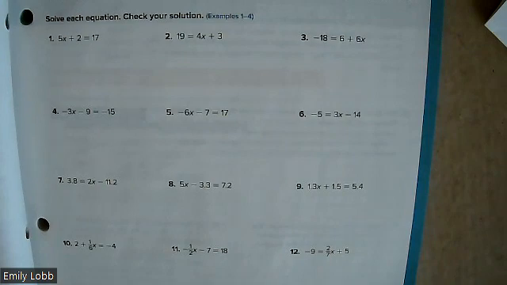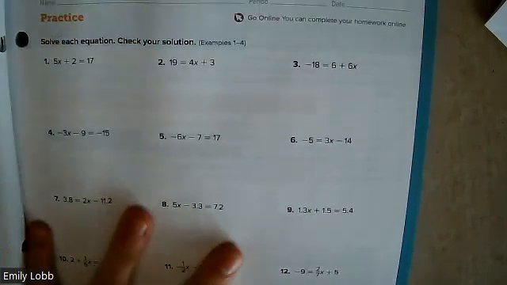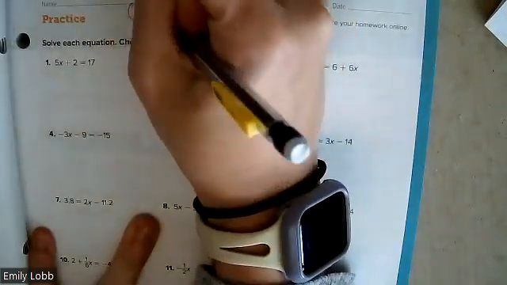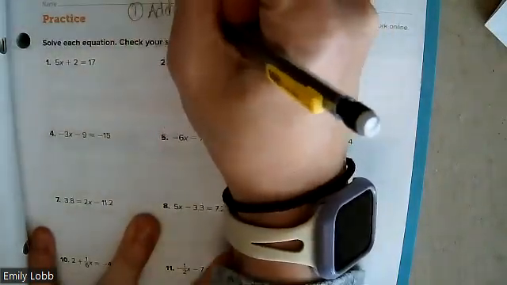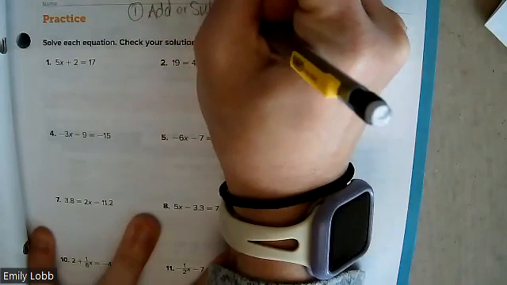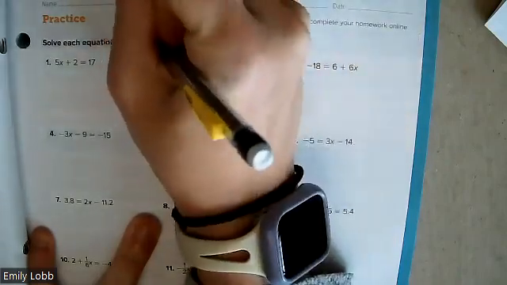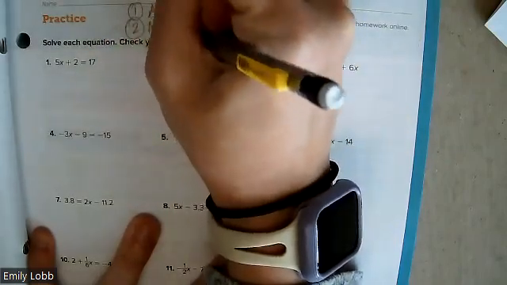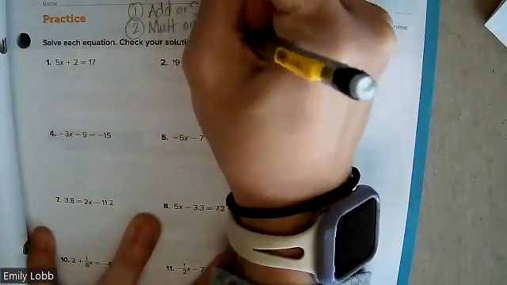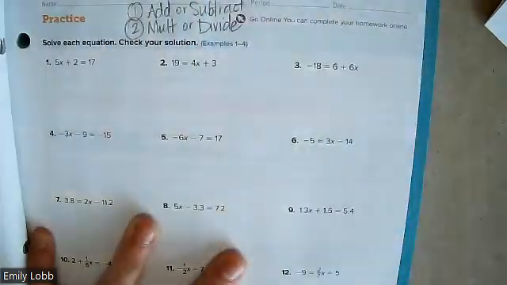But now that you have paper in front of you, I know you guys didn't like to with your Boom decks, but when you have paper in front of you and on the quiz, I am expecting you to show your work. Remember, your first step is to add or subtract. Your second is to multiply or divide. Okay?